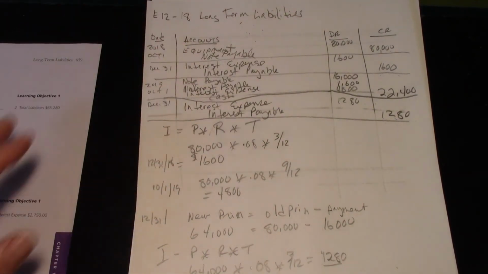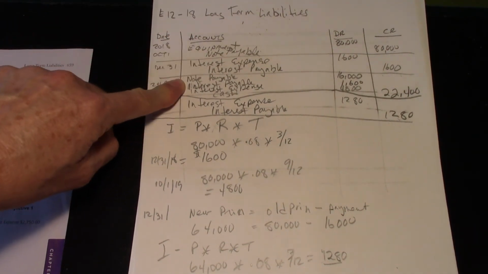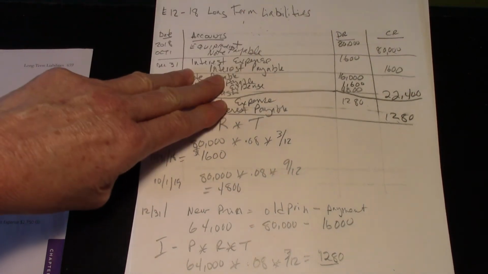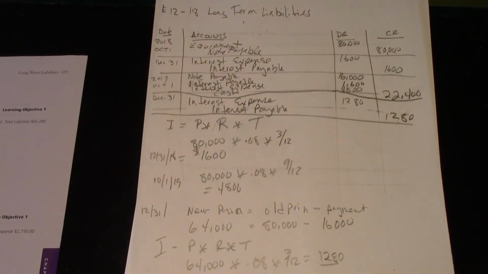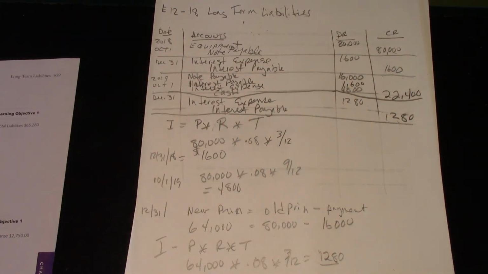And that's about all you can do with these notes payable. You can put them on the books, you can accrue interest, you can pay interest. Then you can reaccrue it when it's got a lower balance. And that's all you really have to know how to do on these things. Alright, next we'll look at some bonds.